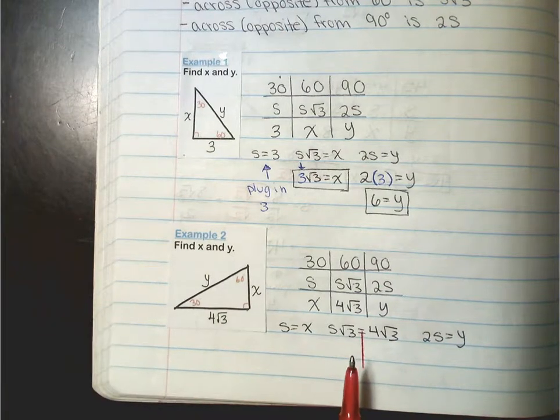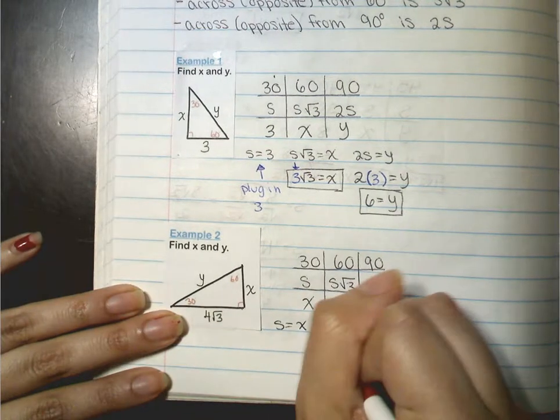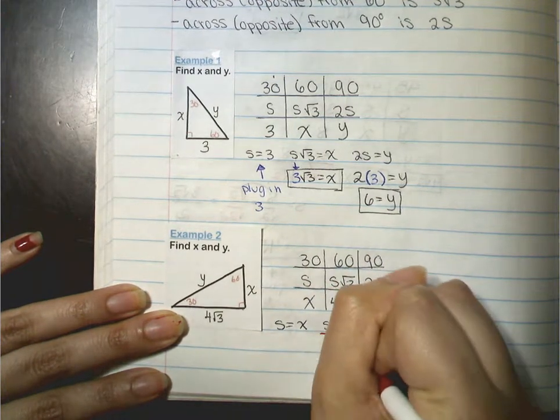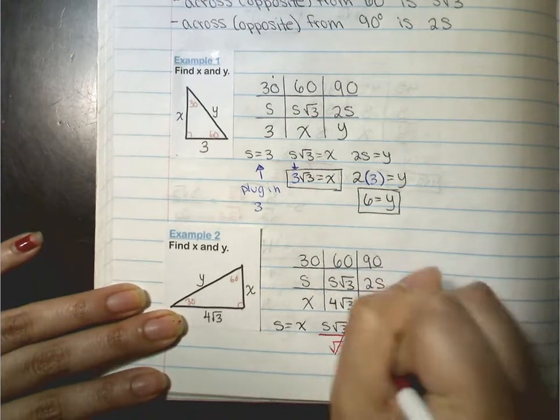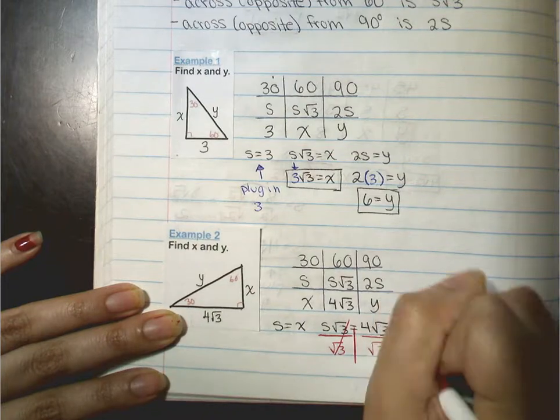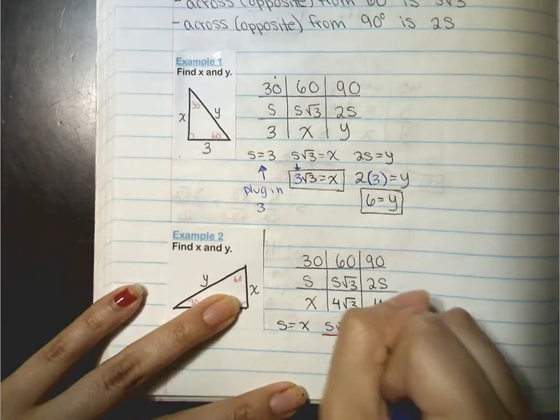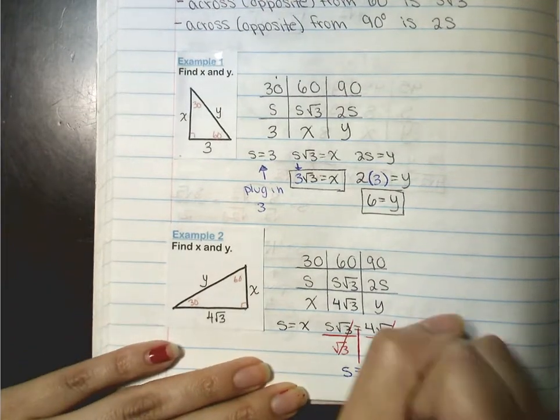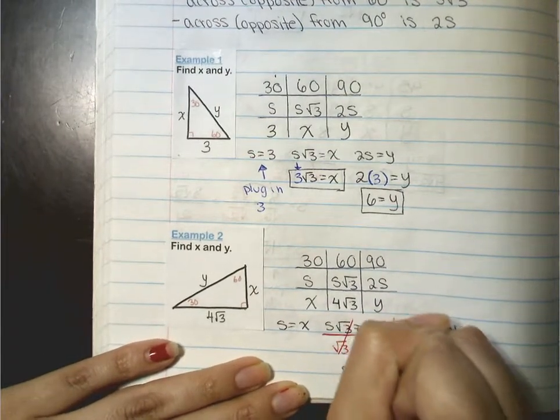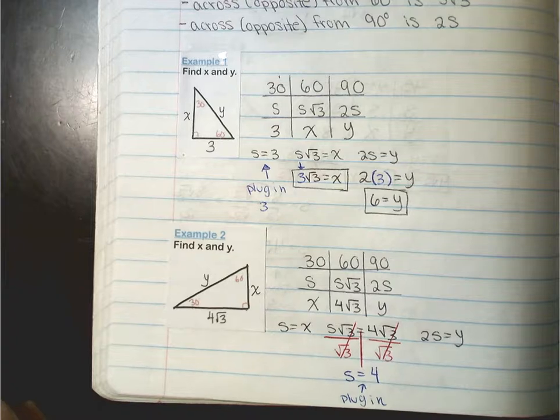So opposite of multiplication, division. So this time I'm going to divide by square root of 3 on both sides, and I'm able to cancel it on both sides, so I get S equals 4, and that's what I'm going to plug into my other 2 equations.